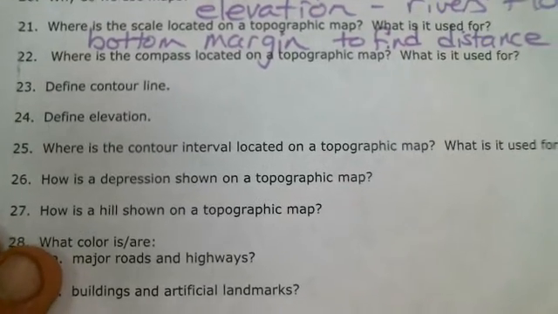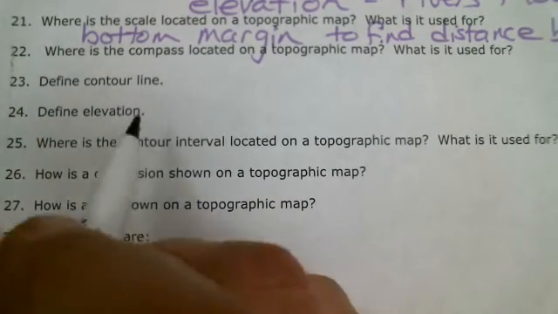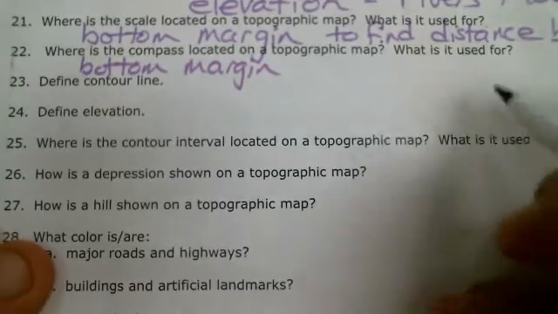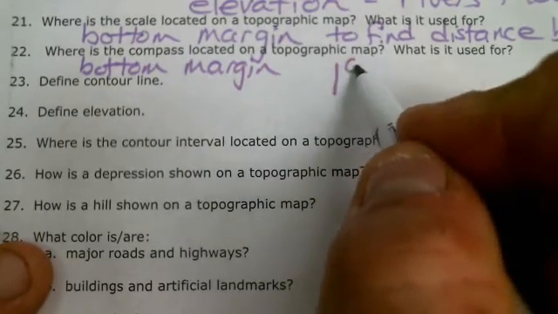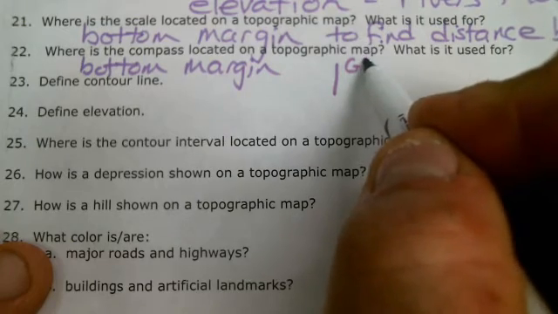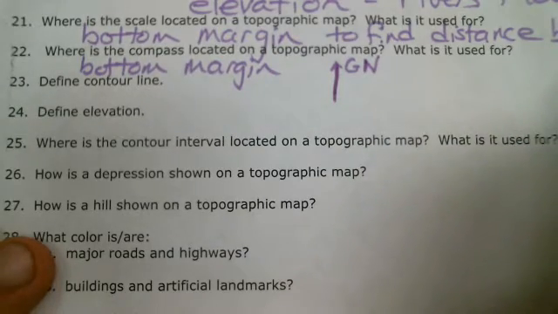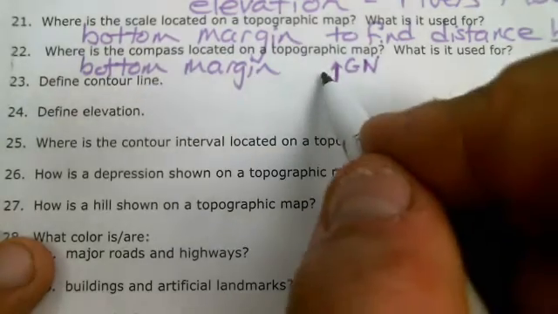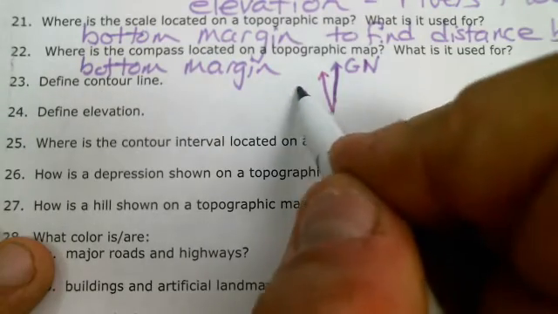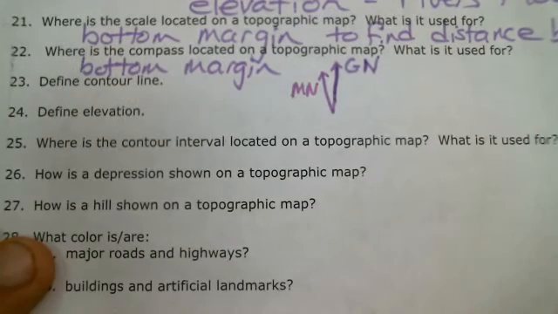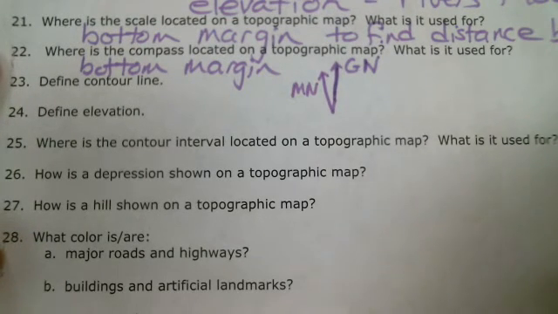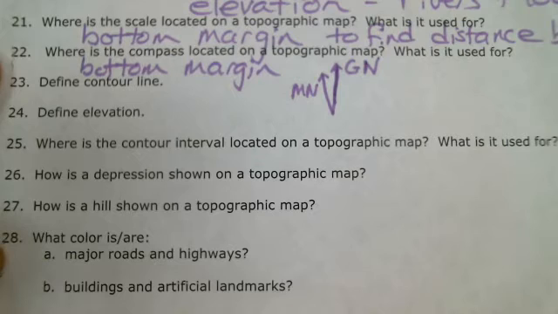Number 22. Where is the compass located on a topographic map? And again, that's the bottom margin. That will have two lines usually. One that tells us which way it is for geographic north. That's to the North Pole, that's at the Earth's rotational axis. And then there's another arrow that will point towards magnetic north. That's the direction that the compasses will actually be pointing. They're not always the same direction. In fact, they rarely are.